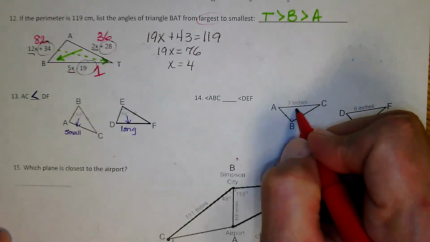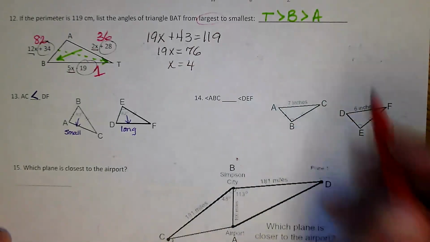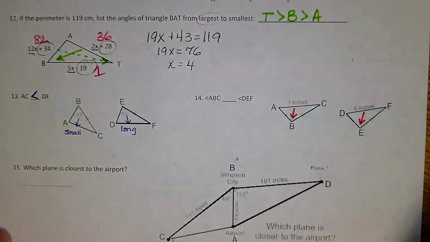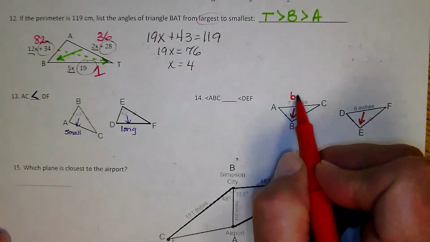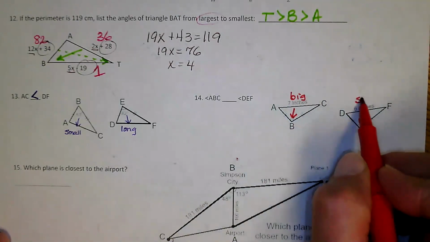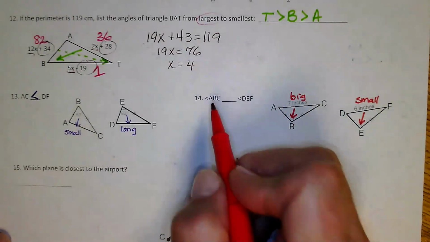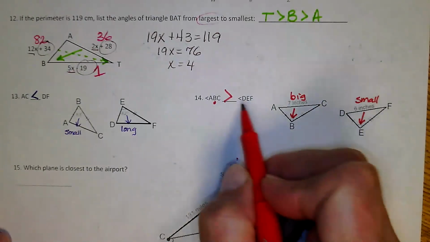Seven and 6, you can see the other sides are congruent. That would mean this one's big, this one's small. ABC is bigger than the EF.